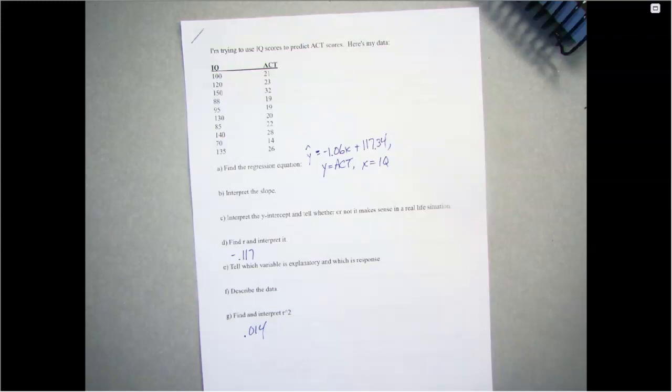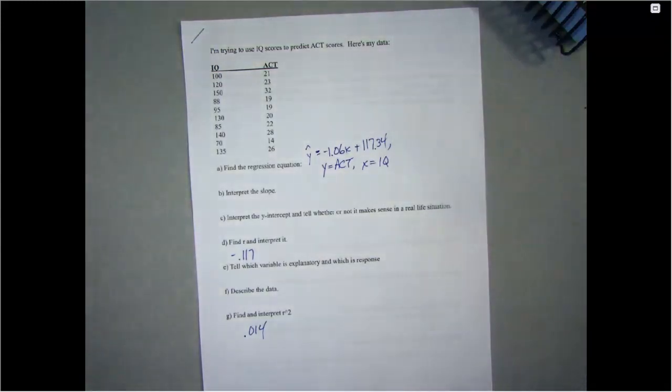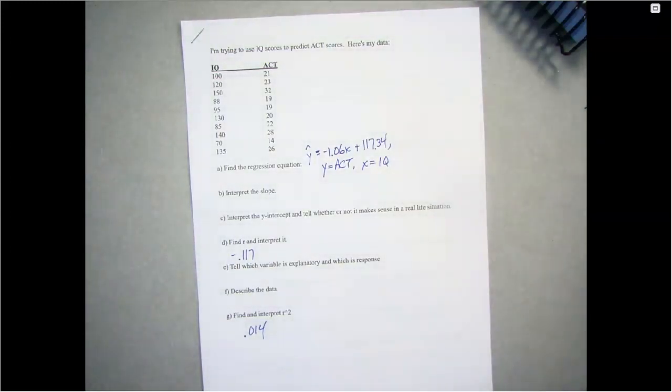Stuck on your calculator. I did. I was thinking it was in the range.